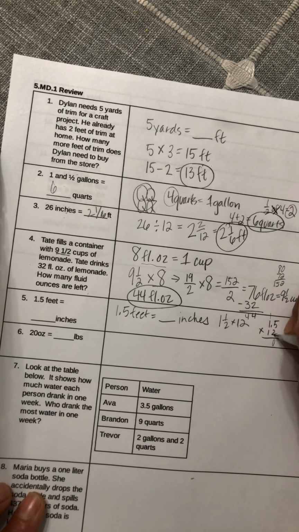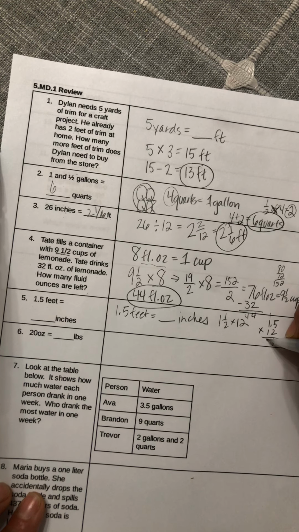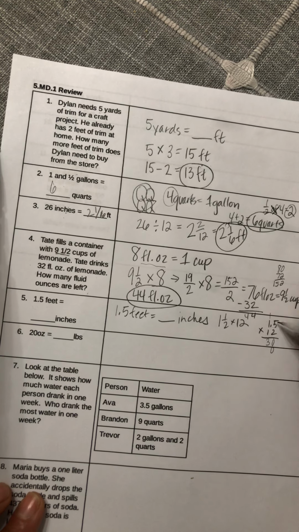So this is 10, 30, okay, bring down your 0, 5, and 1. So your answer is 180.